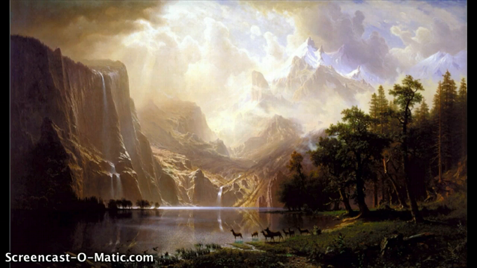The composition is very simple, and it makes you feel calm because there is no sign of civilization, and the sun is breaking through, and it gives you a positive sense of peace and a warm feeling inside.